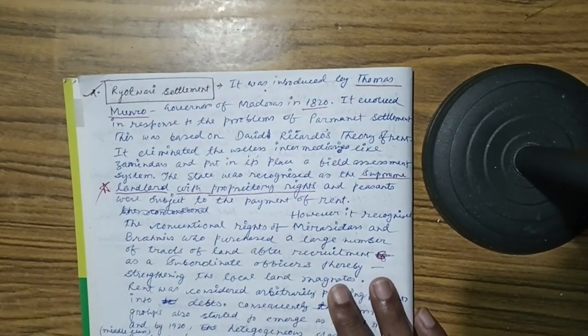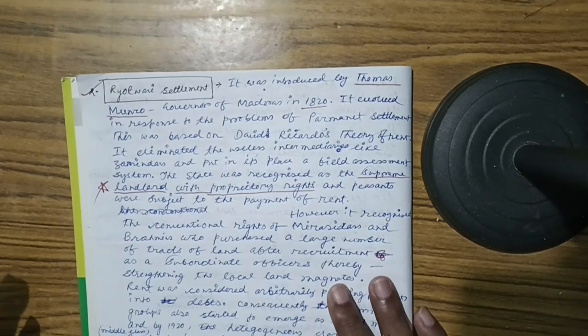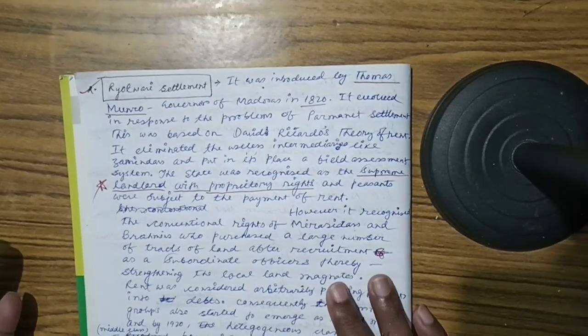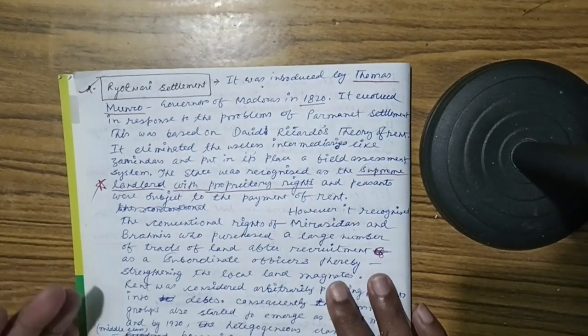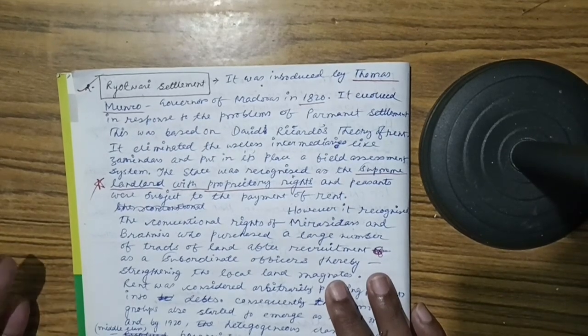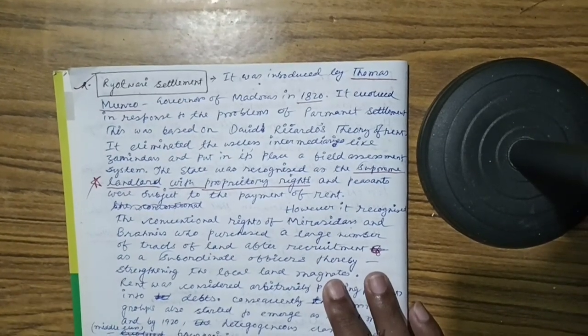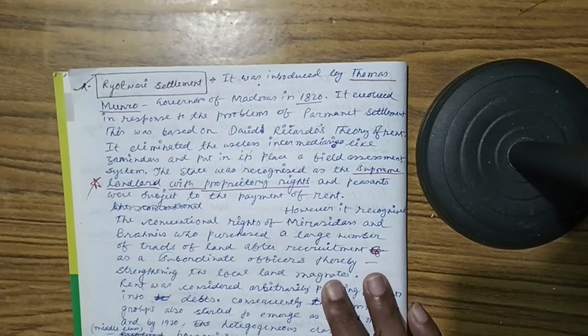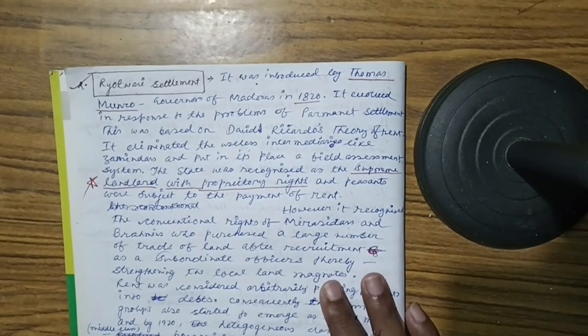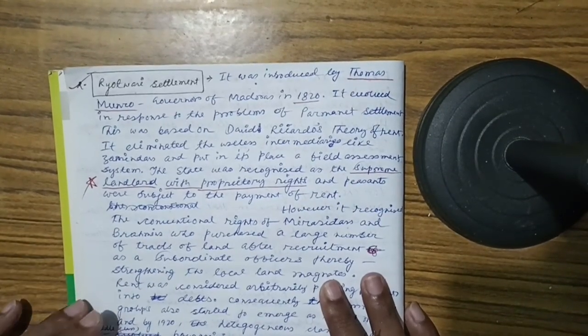Okay, so due to some shortcomings of the Zamindari settlements, the Ryotwari settlement was introduced, and it was based on David Ricardo's theory of rent. Sometimes this question often comes: the Ryotwari settlement was based on what? So basically, it was based on David Ricardo's theory of rent.